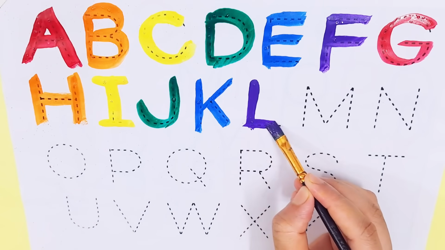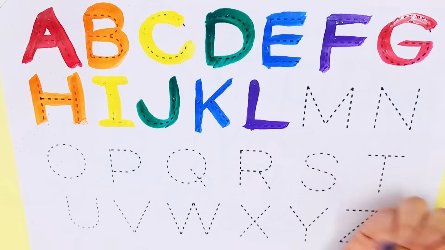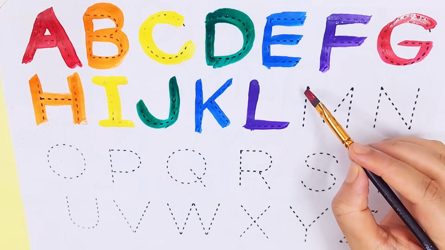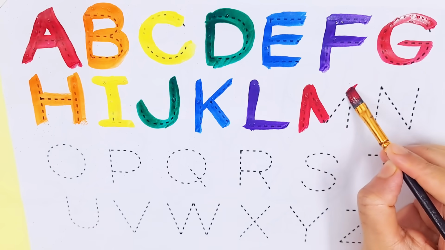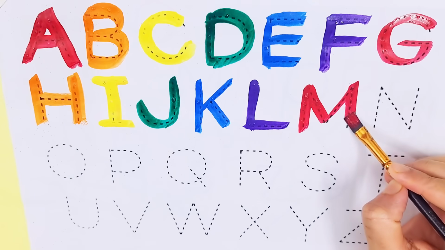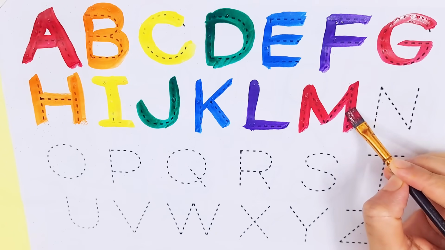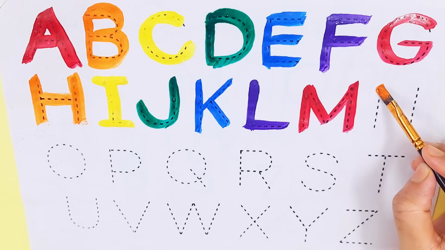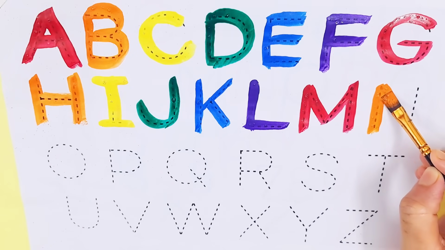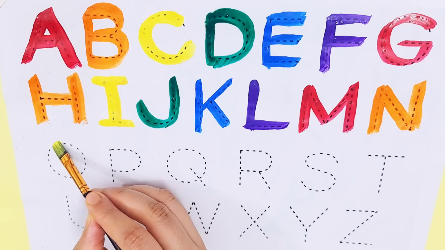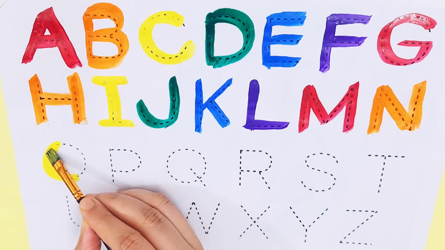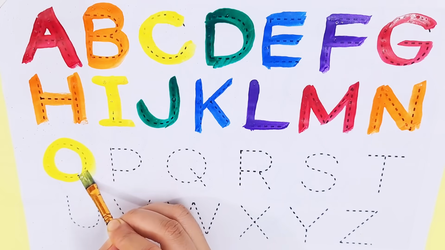L for lollipop. M for moon. N for nose. O for orange.